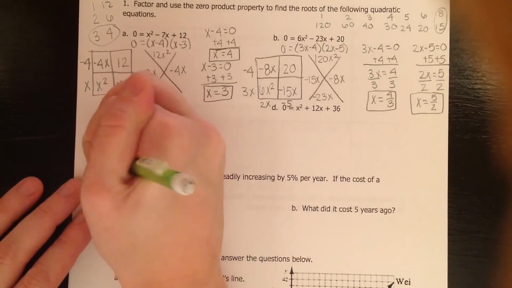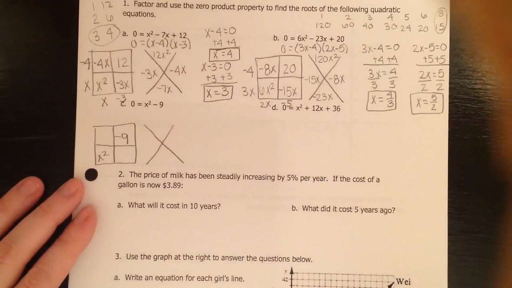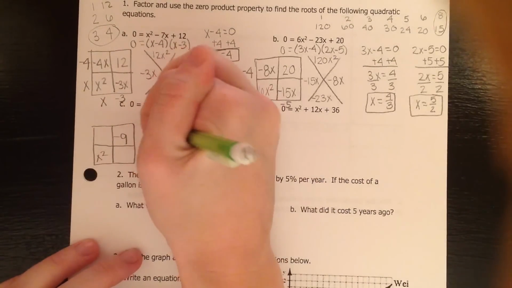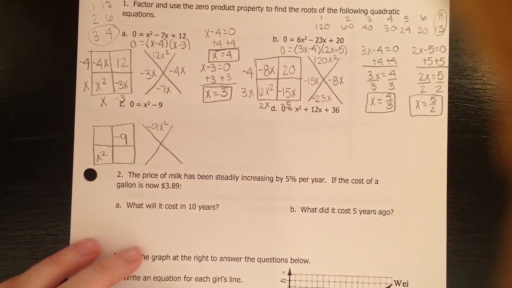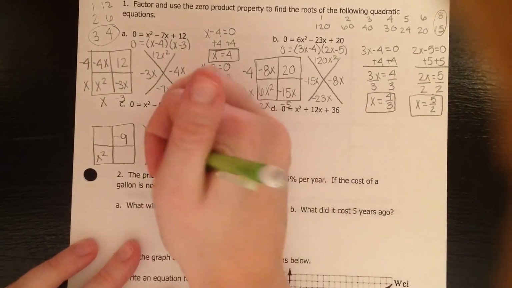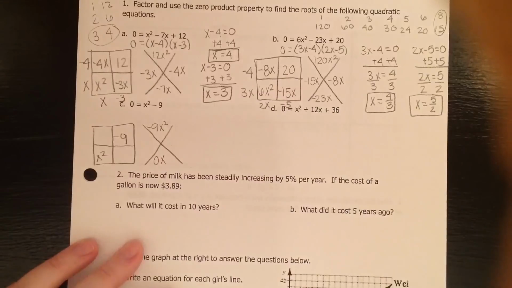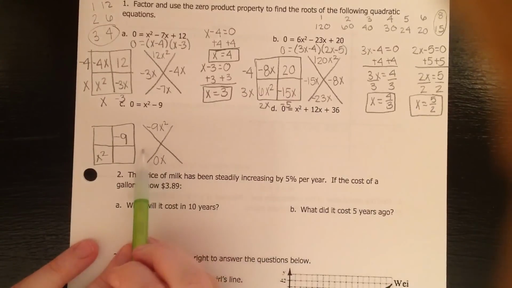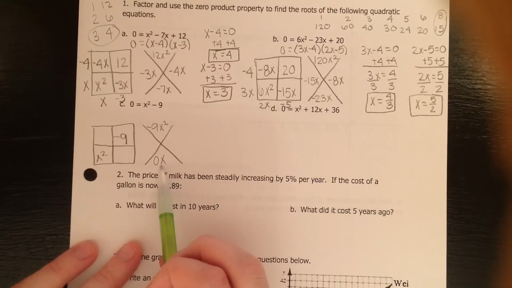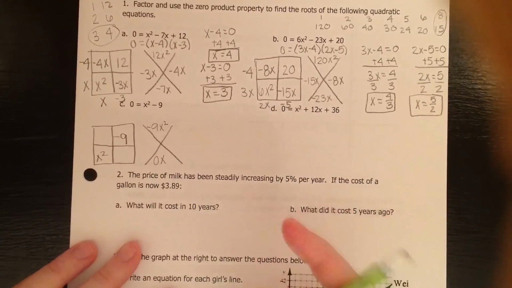So put x squared in the bottom left, negative 9 in the top right. X squared times negative 9, negative 9x squared goes in the top. And we don't have any x's in there, so we're going to say 0 x's for the bottom of our diamond. So something times something added together is 0, so they cancel each other out, and multiplied is negative 9.